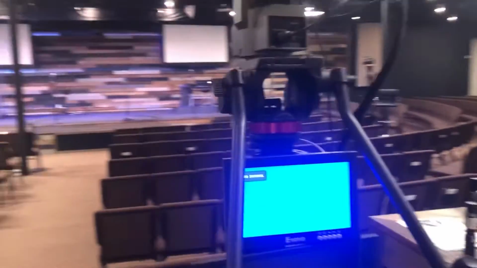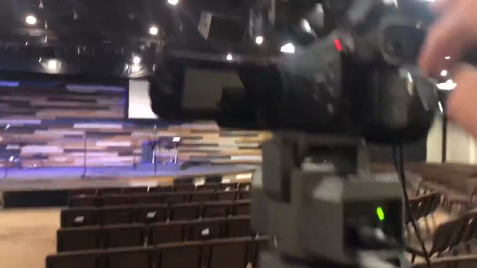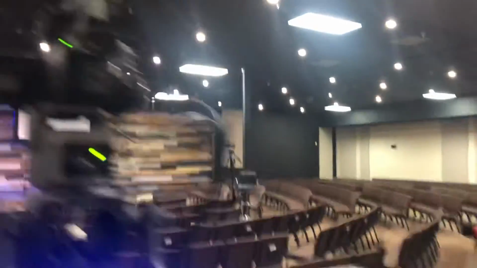Sometimes I go ahead and unlock doors while I'm doing the walkthrough. Come over to camera 1, do the same thing. One of those monitors was already on. This one has a pan and tilt. Camera, push on the front.